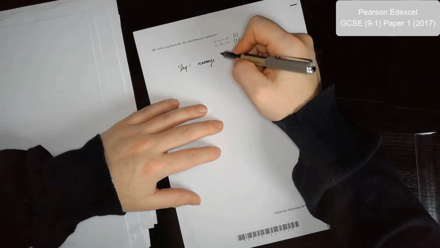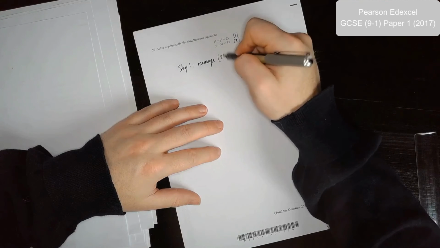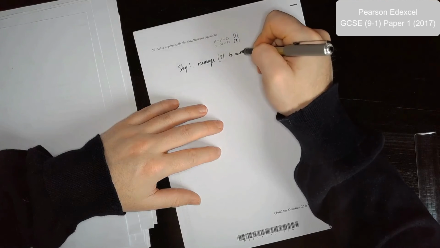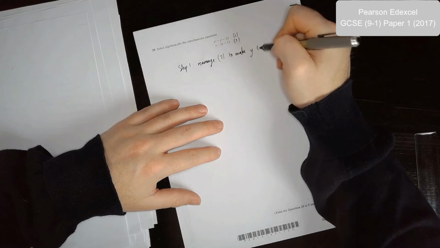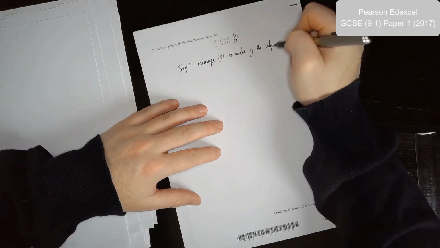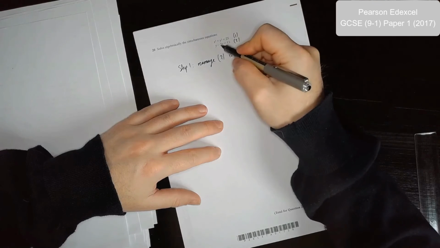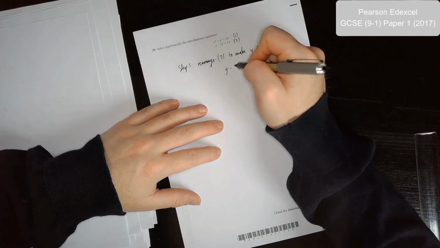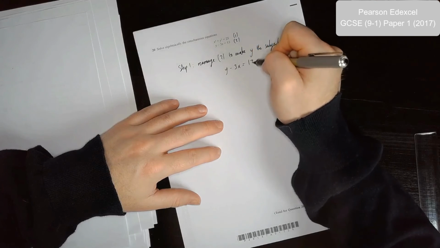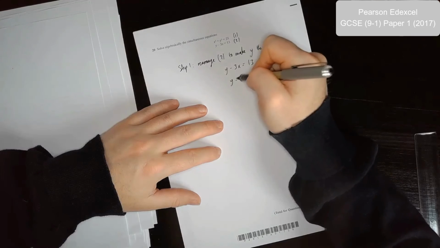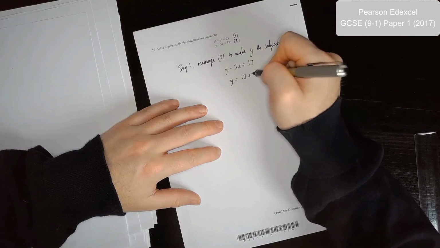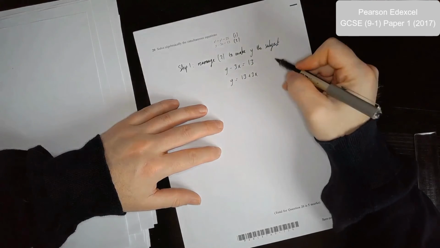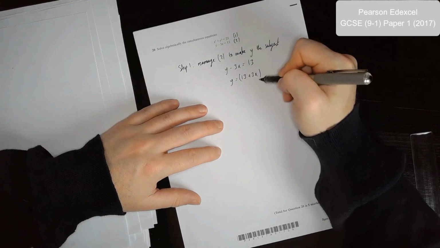So if we rearrange that to make y the subject, all we have to do is add 3x. So I'll just copy it out, add 3x and we get y equals 13 plus 3x. And I'm going to put it in brackets.